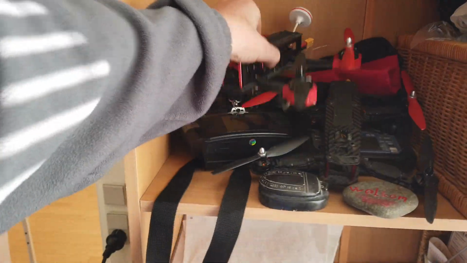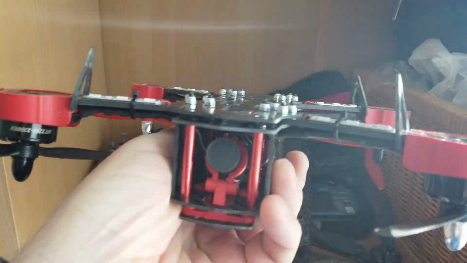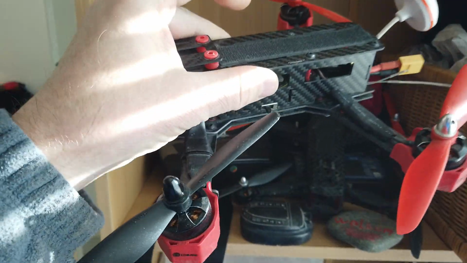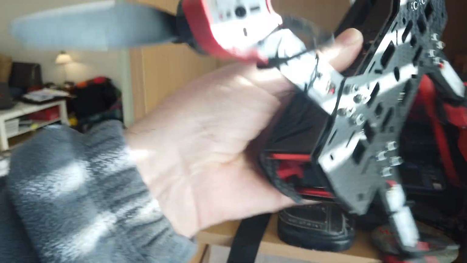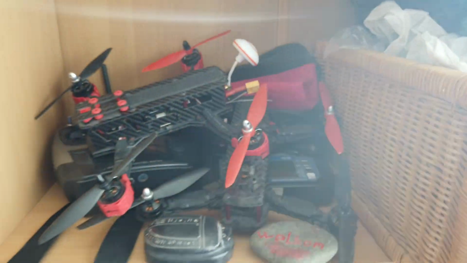No, you cannot fly these outside anymore. You need a license. It's not legal. You cannot just take it outside and fly around in a forest or football field. You need a license to do that. But you can fly below 250 grams without a license.